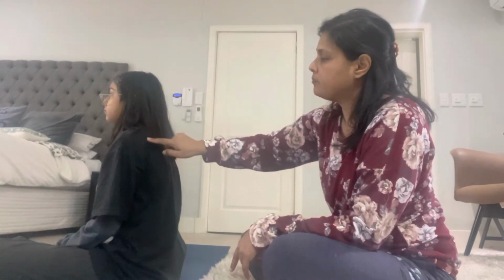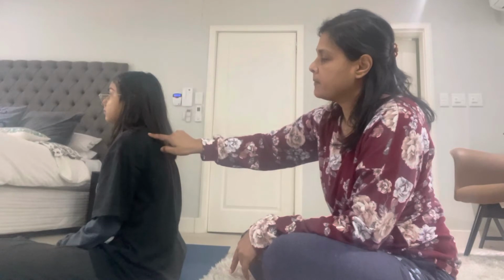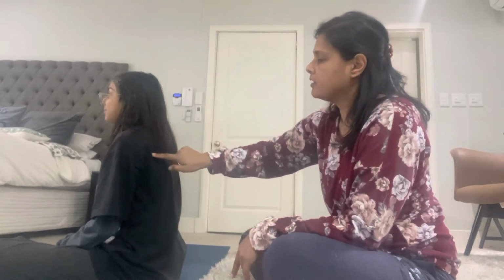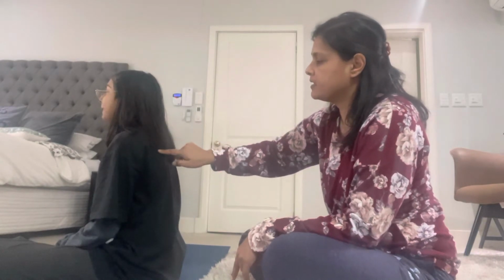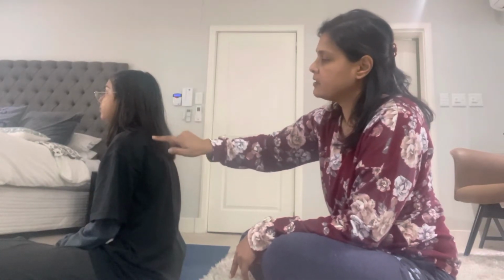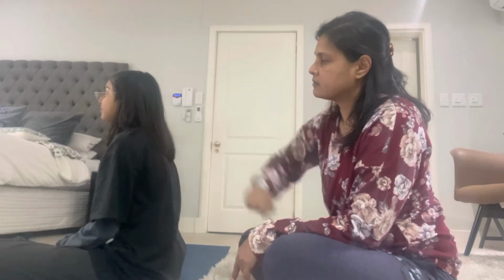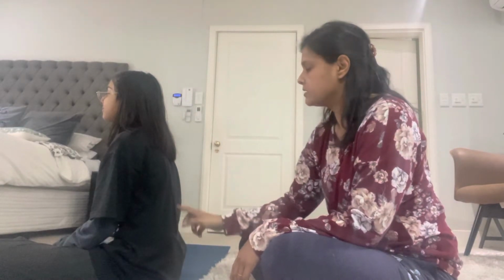Then at the back, you've got the infraspinatus, teres minor, and the one on the top, the supraspinatus. Then you've got latissimus dorsi muscle here. Below that, your quadratus lumborum muscles and your erector spinae going from the top to the bottom.